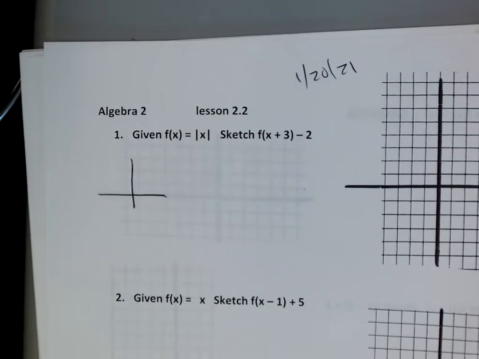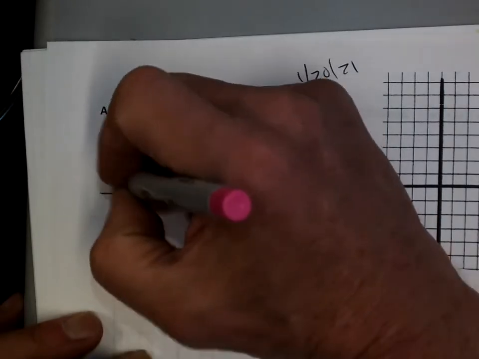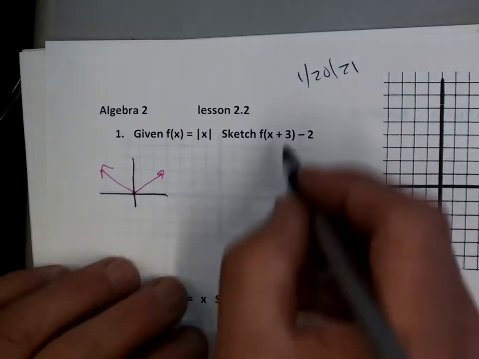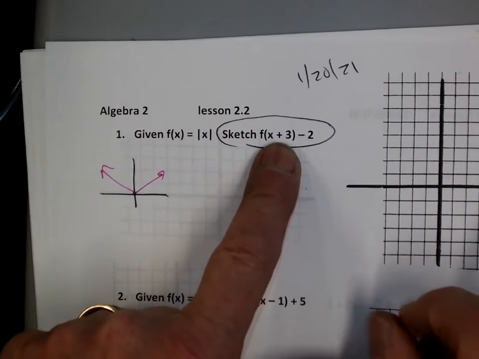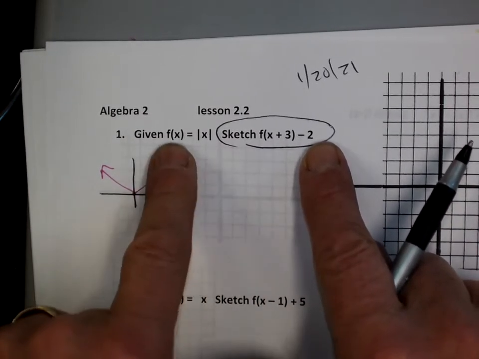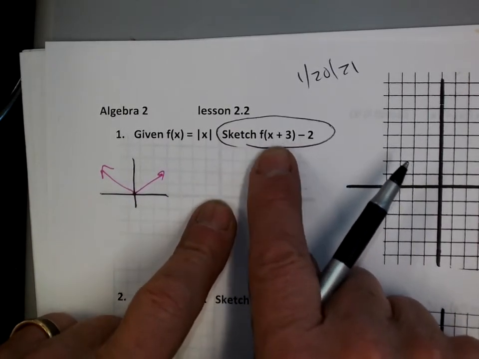Let me get my pen out. I know this graph looks something like this, right? It's the V. And what we're going to do is translate it, move it. So we're going to sketch f of x plus 3 minus 2. We're going to take this graph, my absolute value graph, f of x, and shift it. What we're going to do is the opposite of the inside.